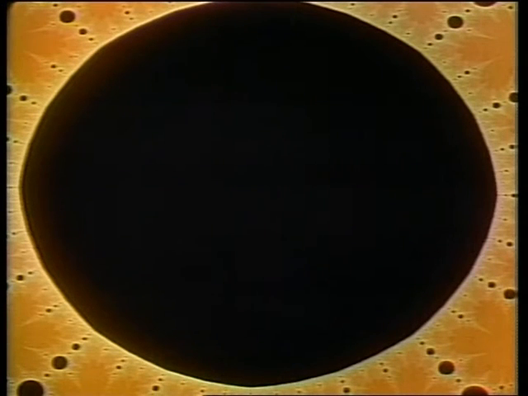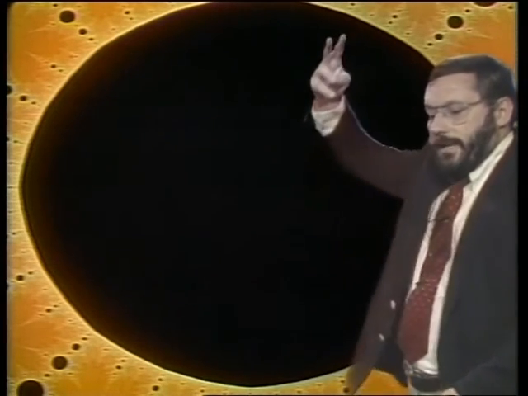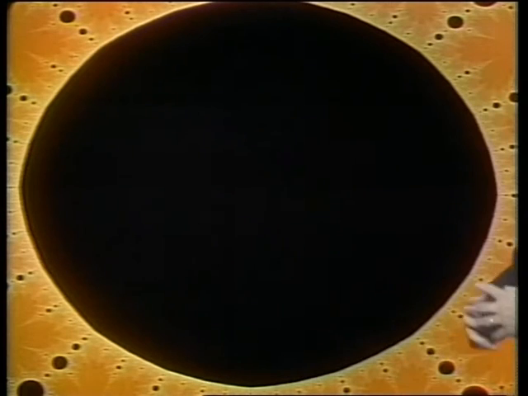What you're looking at here is the Julia set for pi cosine z. Notice that it consists of a huge black oval together with satellite black ovals all around. These are the stable regions for this Julia set. The colored regions above and below form the Julia set.